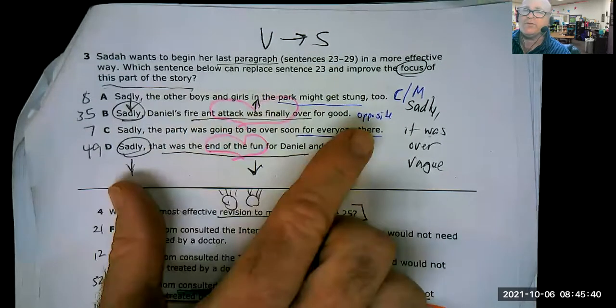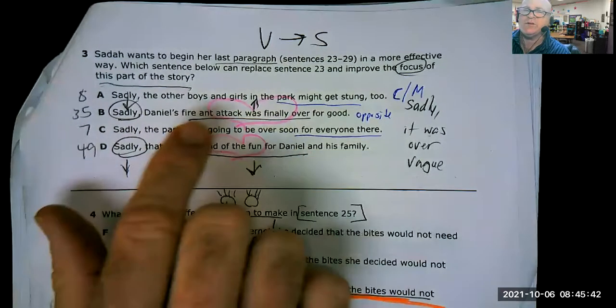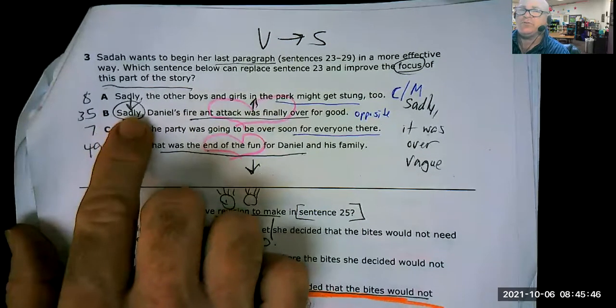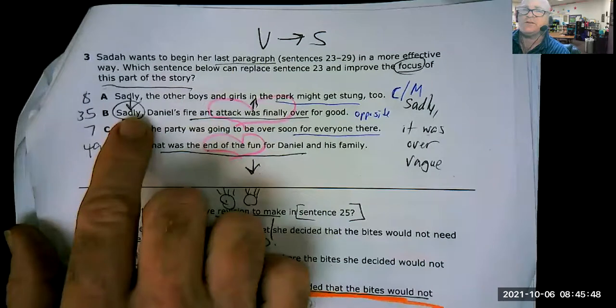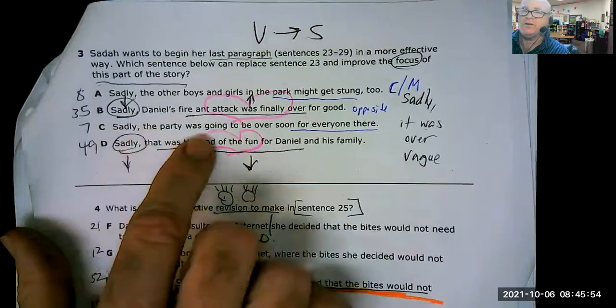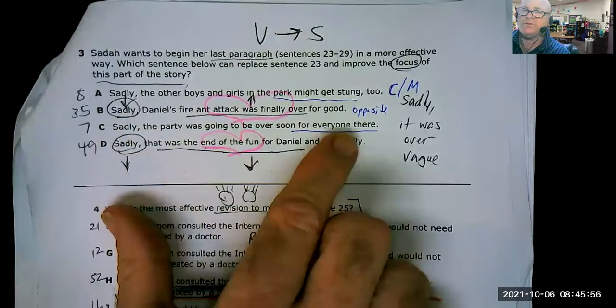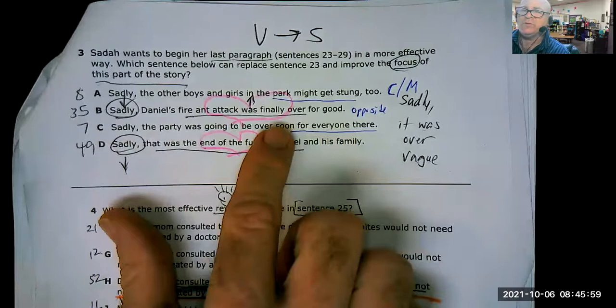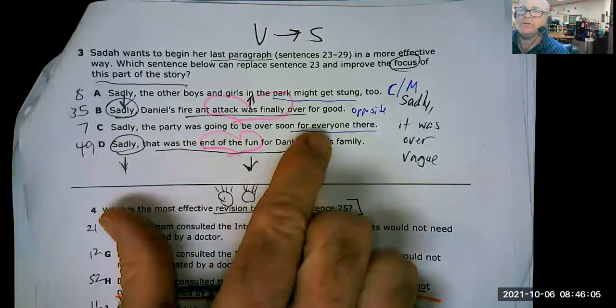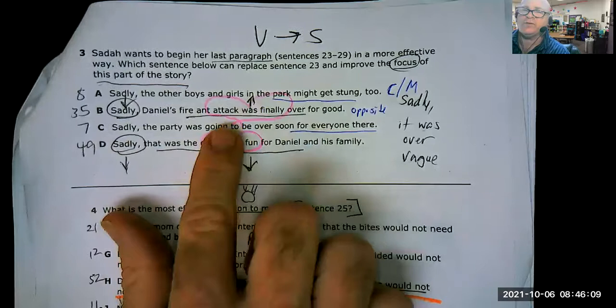But over a third of the students in Texas chose an emotionally wrong sentence. Number 7, sadly, the party was going to be over soon for everyone there. No, the only person that got bit was Daniel. So we can't, again, assume the content. It was over, not for everybody, just for the person that it affects.